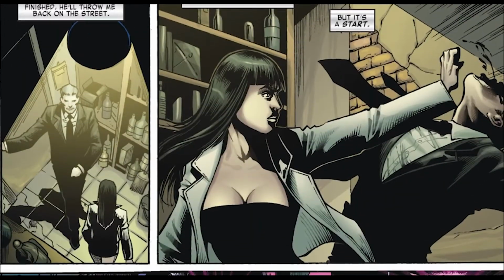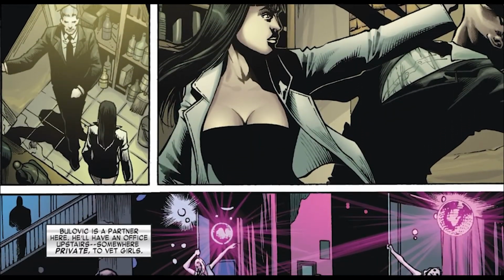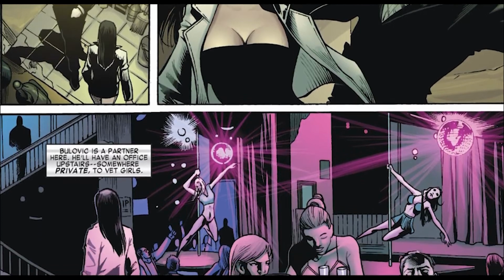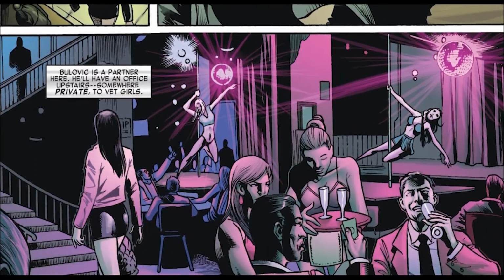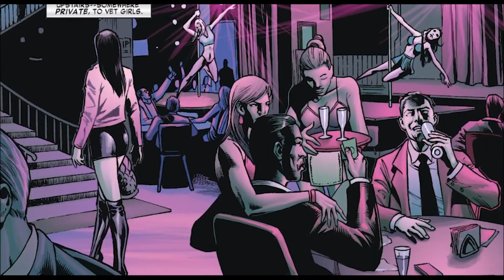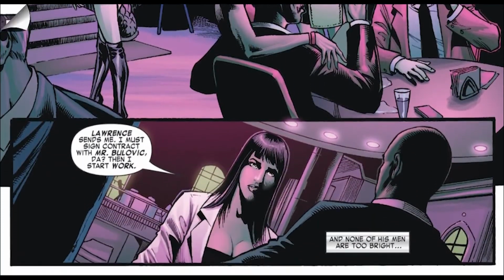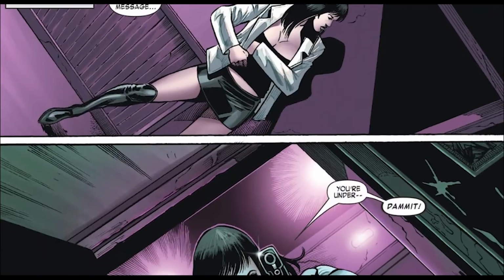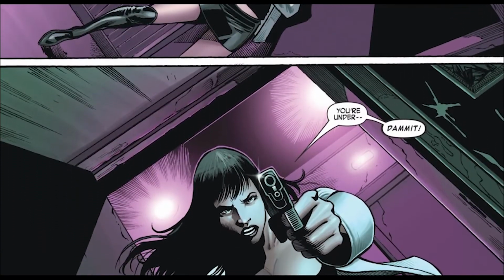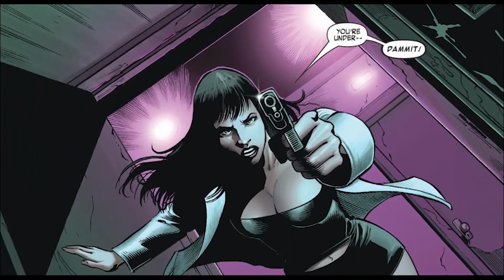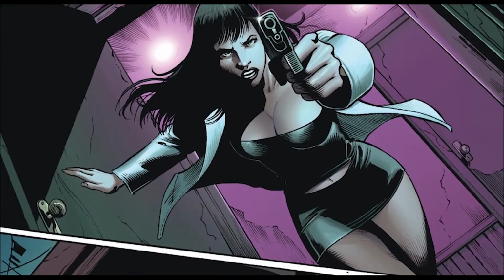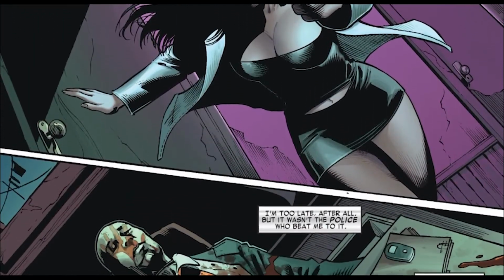Now, going back to Silver Sable, we see her going undercover at some club to look for Sergei. The reason why she is after him is because she is supposed to bring him in for Interpol. So with her disguise, she was able to get into the club and begin her search for Sergei. Except when she finds him, of course, he is dead, just like the way Mikey was killed.